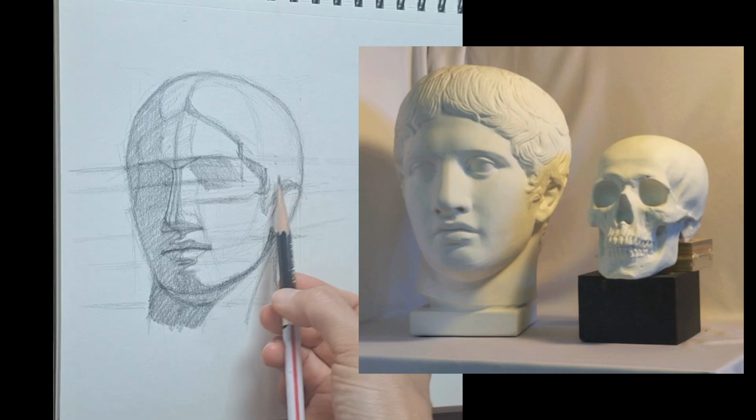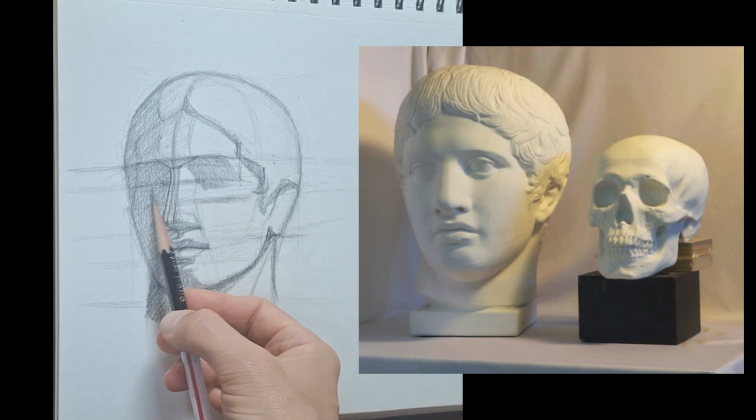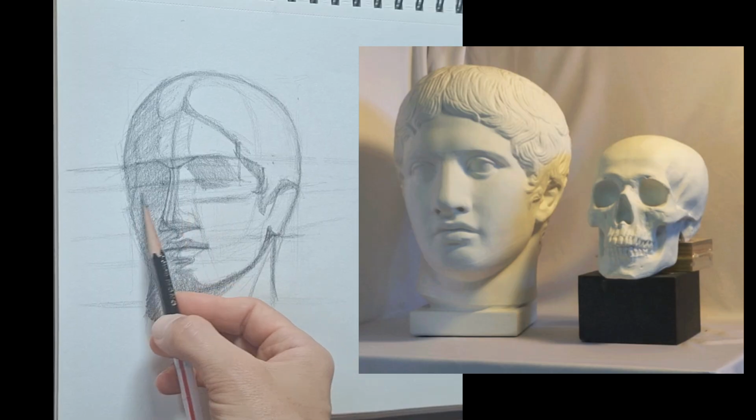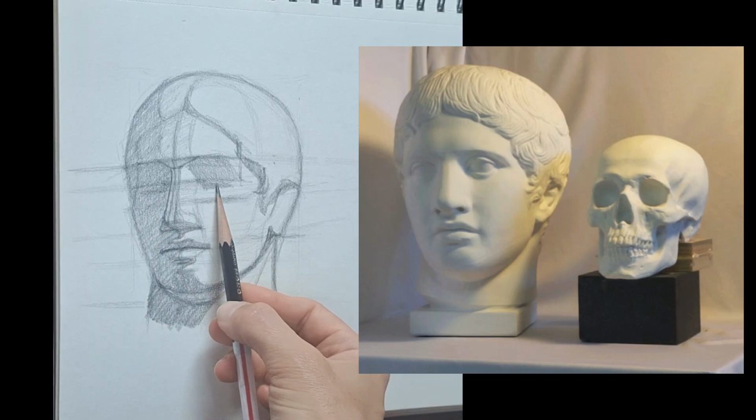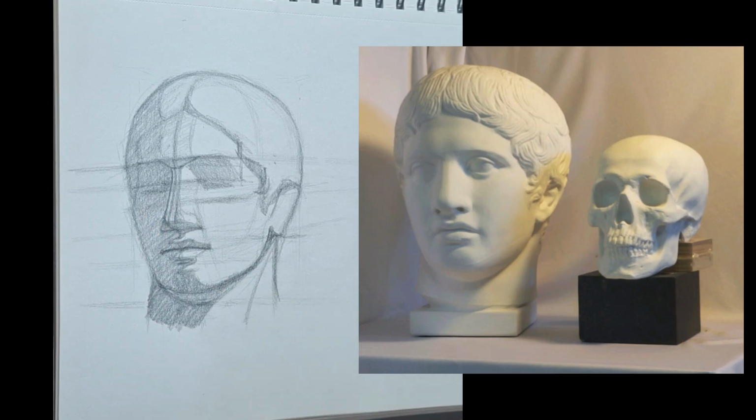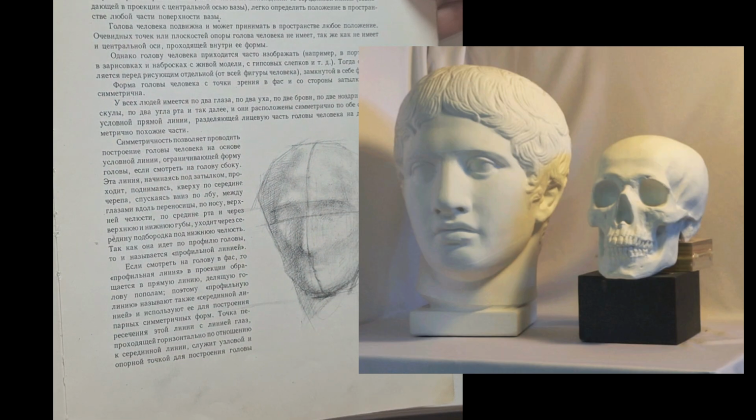All right? On its opposite side, draw the line through again. It's going to be here somewhere. Okay, eyes. Eyes are starting to appear, right? Yeah. Because we are doing, this is your first step.